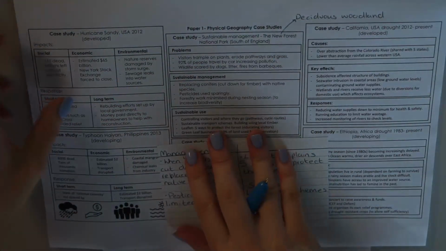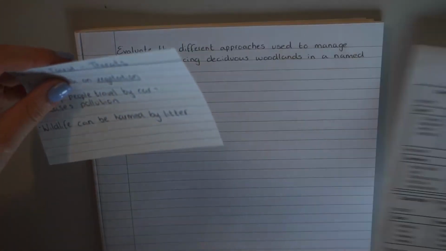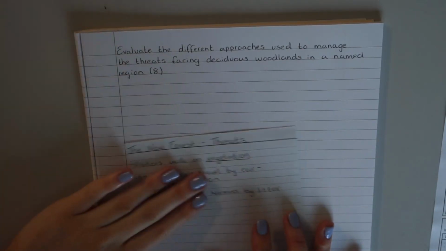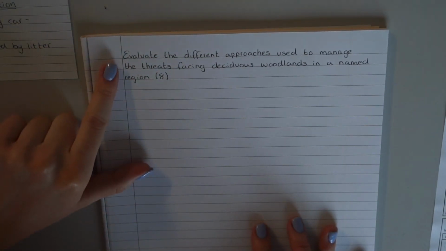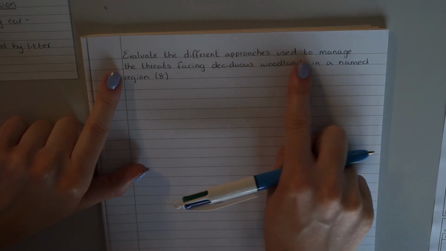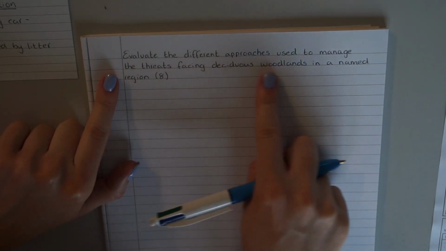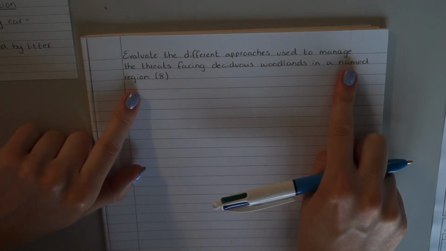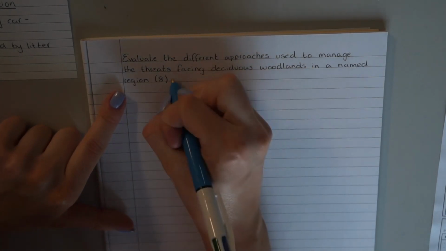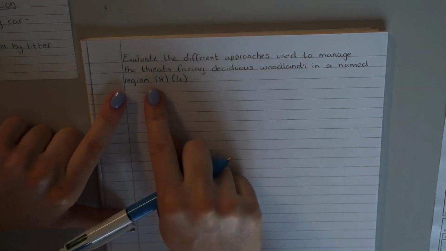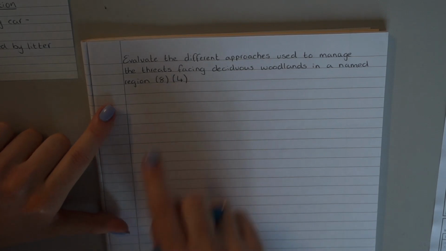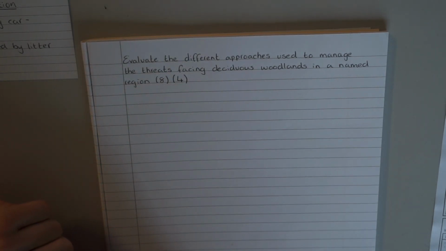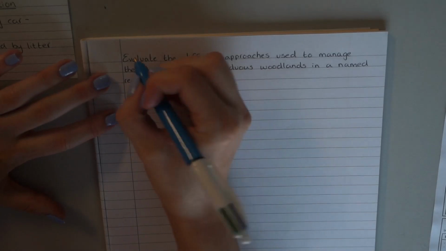The next thing I'm going to do now is use my flashcard to apply it to this 8 mark question. So my question is, evaluate the different approaches used to manage the threats facing deciduous woodlands in a named region. It's really important here that we use our case study. And remembering that in ecosystems, as well as your 8 marks, you get 4 marks for spelling, punctuation and grammar. So making sure you are using that key terminology and making sure it is spelt correctly.